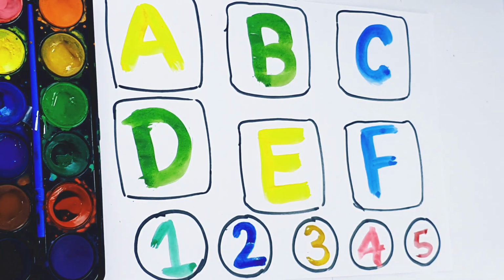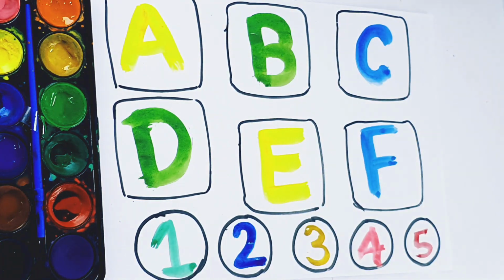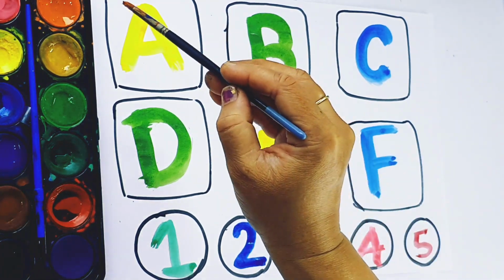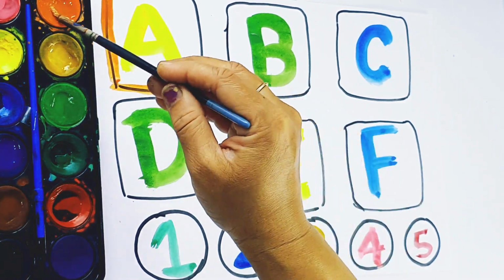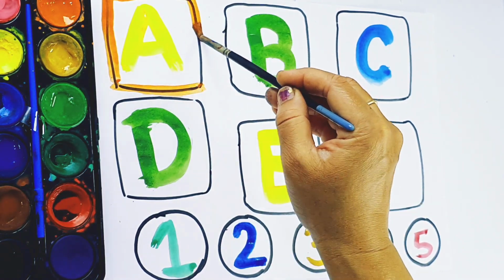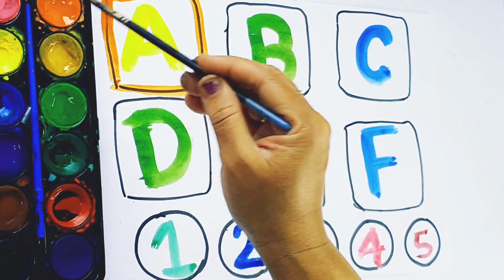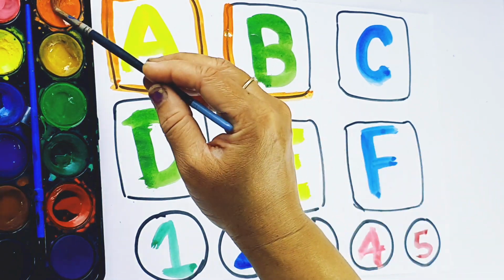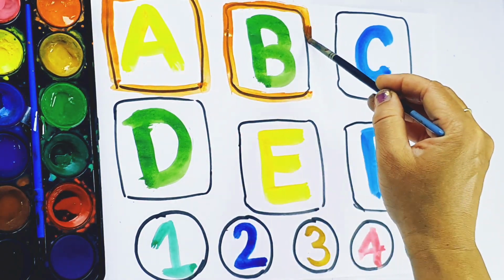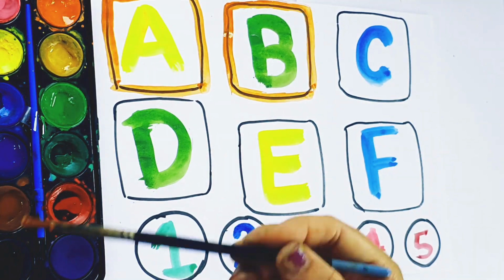But we learn here some shapes also. Do you see shapes? What we learn? This is square. This is square. This is square.